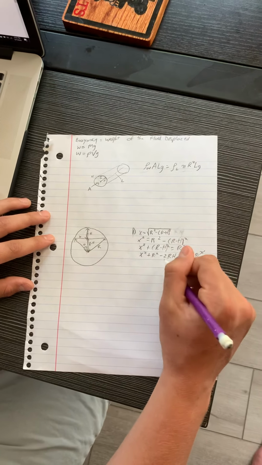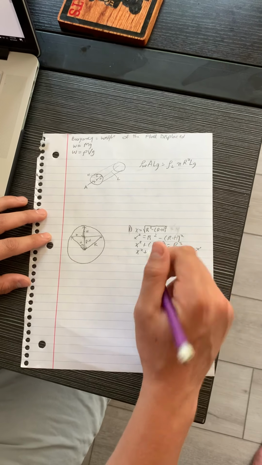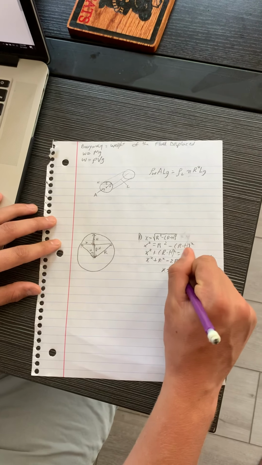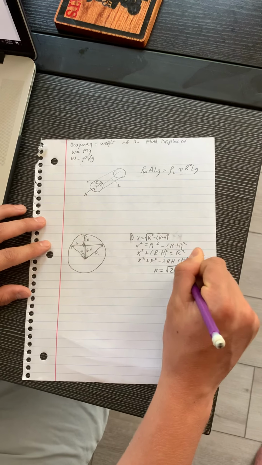And here you see the r squares cancel, and you can just add this back to the other side, subtract this, and then take the square root of that, and you'll get x. So x will be equal to the square root of 2rh minus h squared.